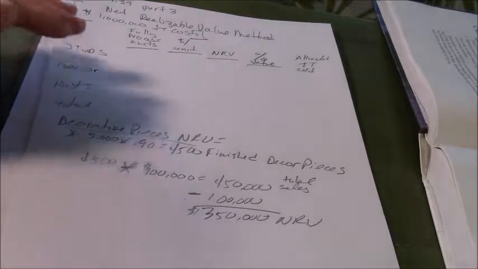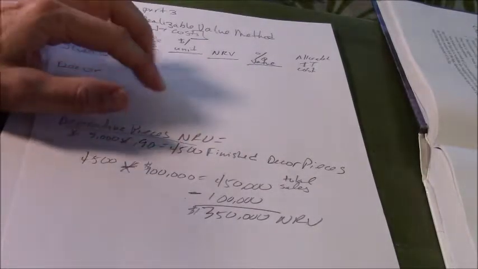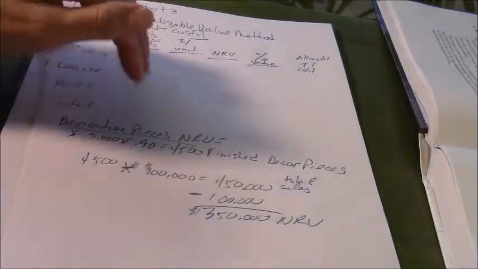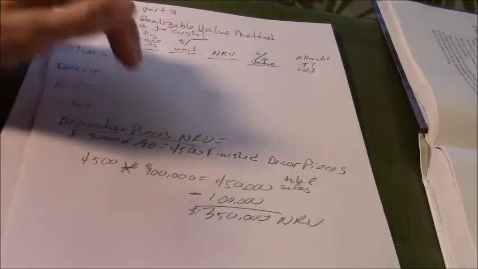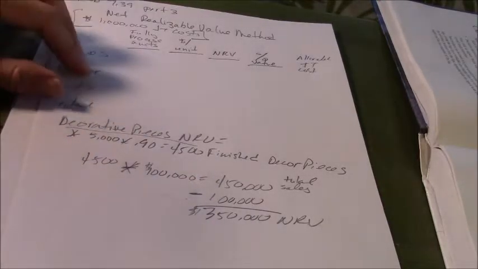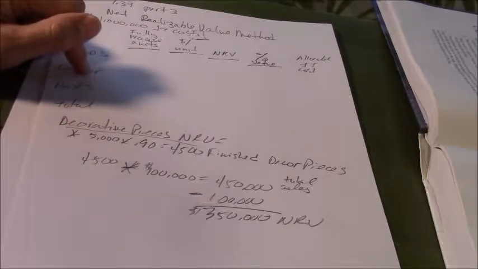So the difference between this and value at split off is what we could sell them for at the split off. But these pieces go on, and the decor piece anyway gets some more milling, and we can actually sell it for more than it's worth at the split off. At the split off, it was worth $60.